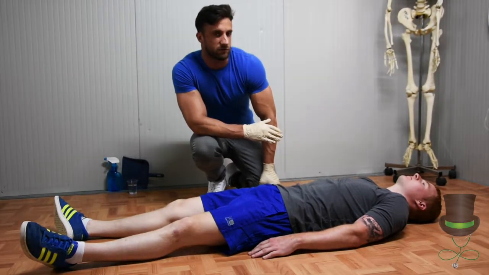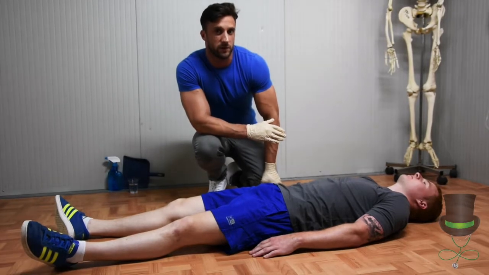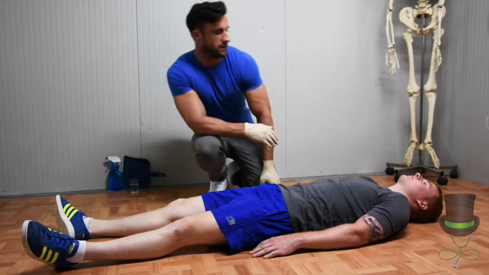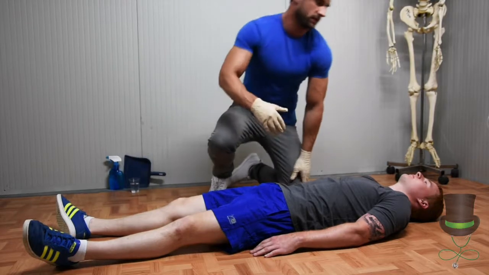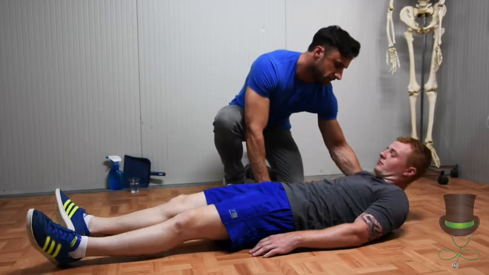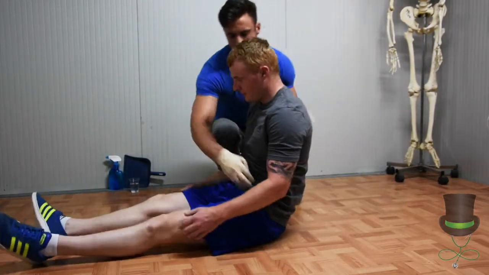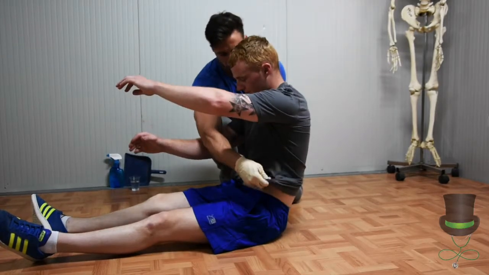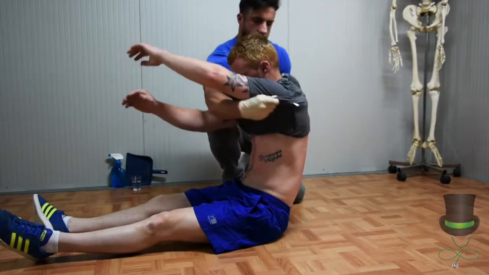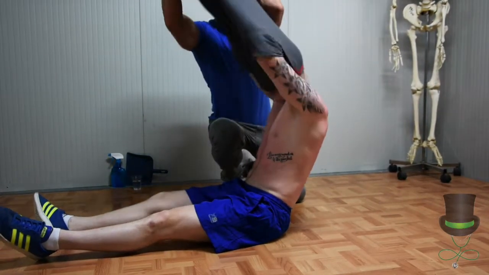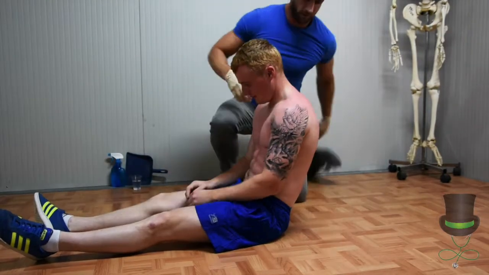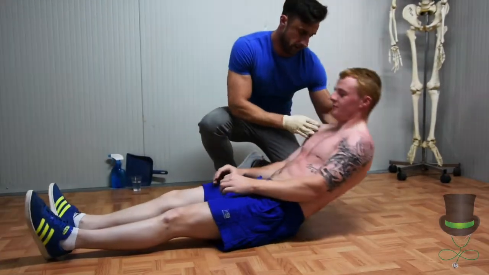Next, what you need to do is remove the casualty's clothes, strip them down to his underwear or his shorts. If the casualty is conscious, encourage him to sit up. Gary, would you mind sitting up there, please? And so remove your top there, Gary. You can sit back down there.